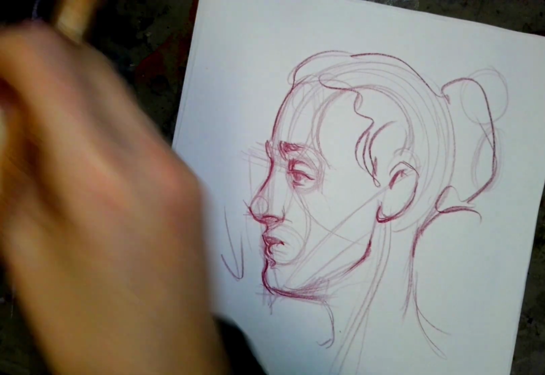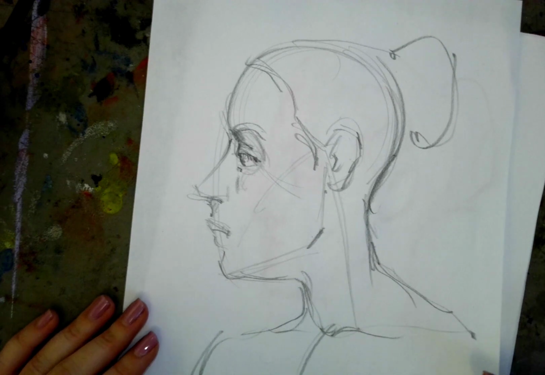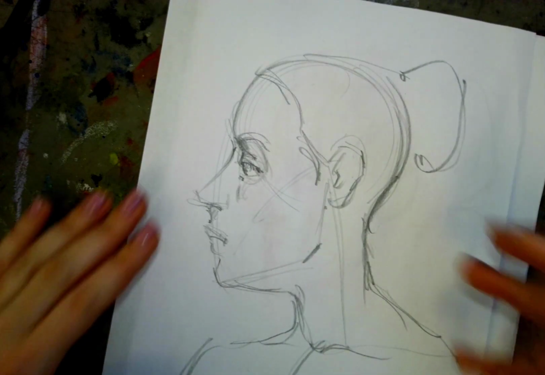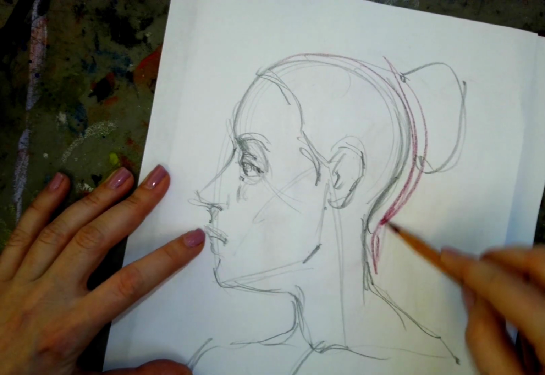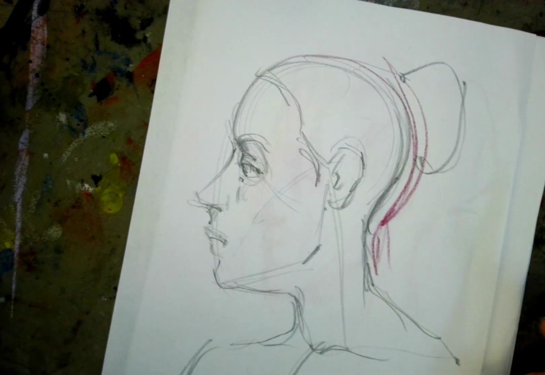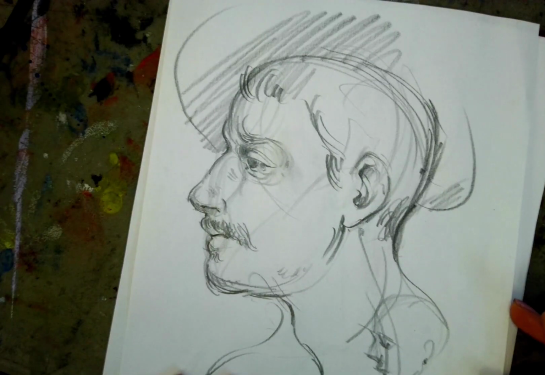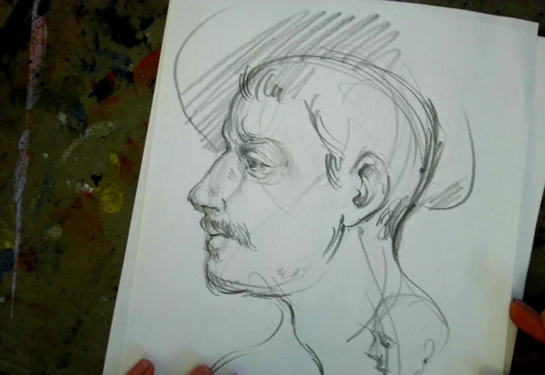Okay. So here's some other little scribbles I did. Look at, well, this one's missing the back of the head. It really should be way out here. But here's a little scribbly profile. You can play around with them. And then this was the one with the man with the hat.